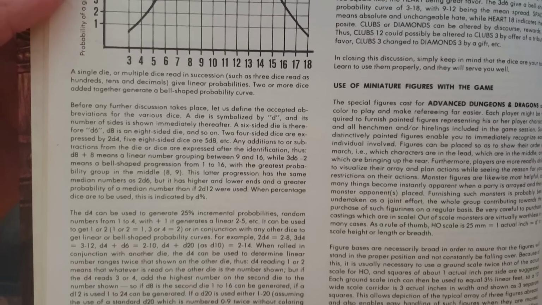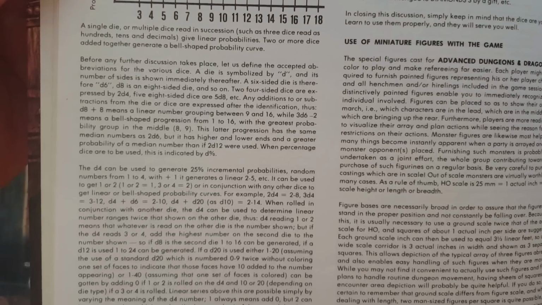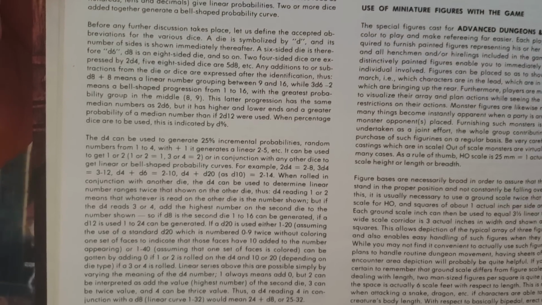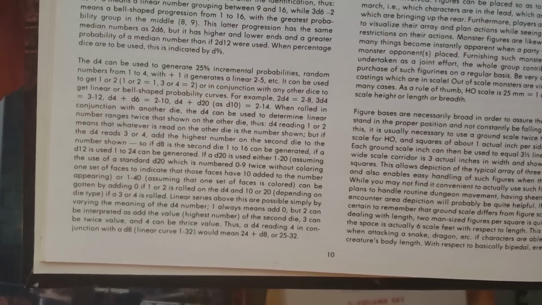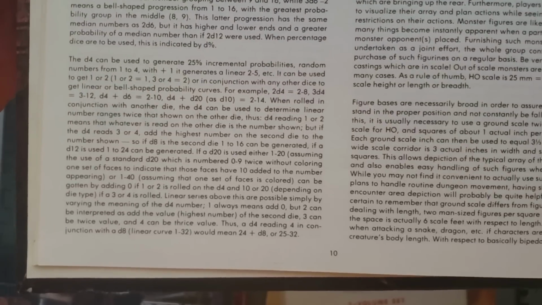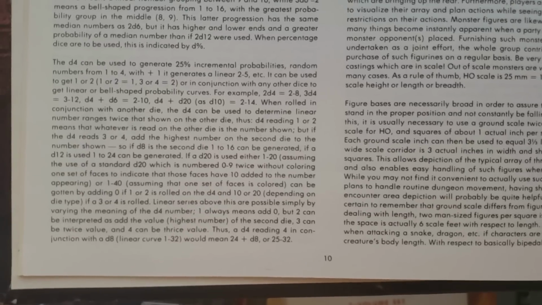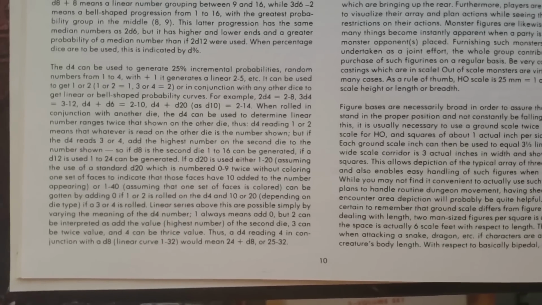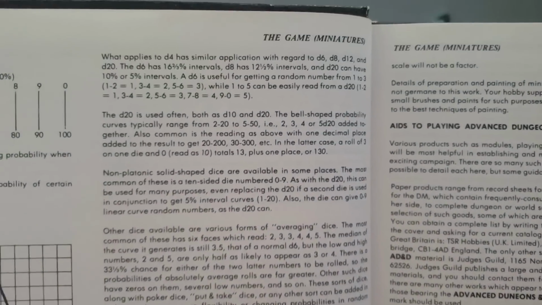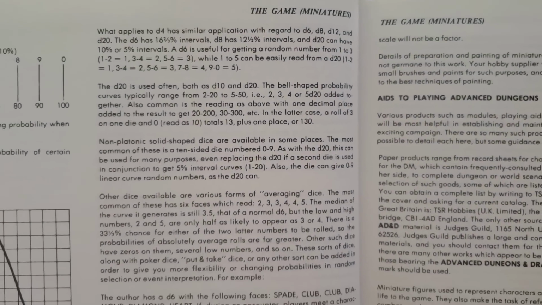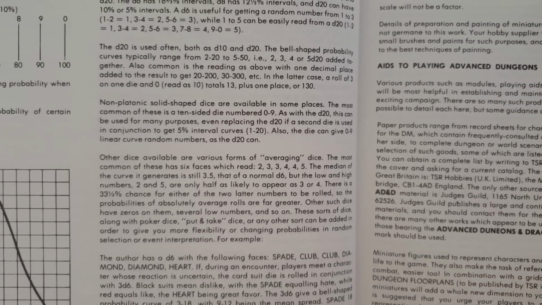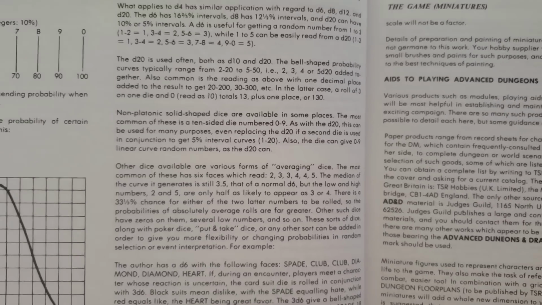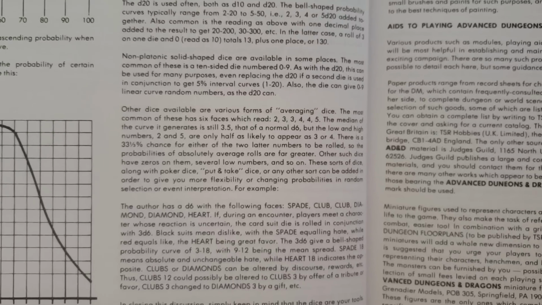He talks about the nomenclature using the D for a dice type, and about generating different probabilities, like the D4 can generate 25% increments, and then you can add numbers to generate different things. So it's nothing really groundbreaking, but it takes up quite a bit of space where he's talking about how you can generate all these different kinds of probabilities by using the different dice.